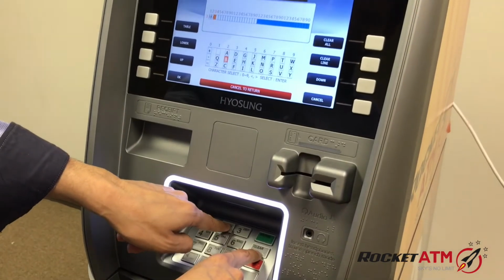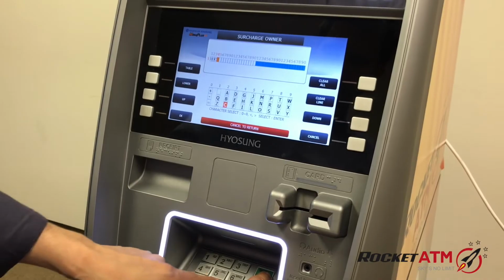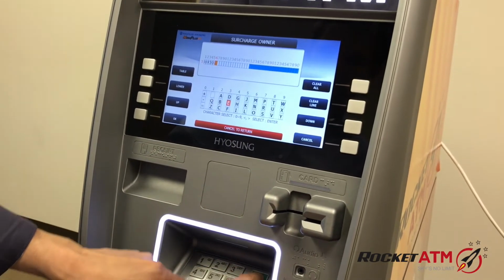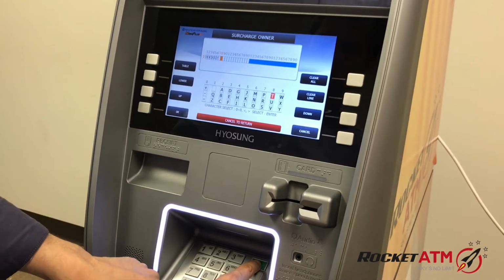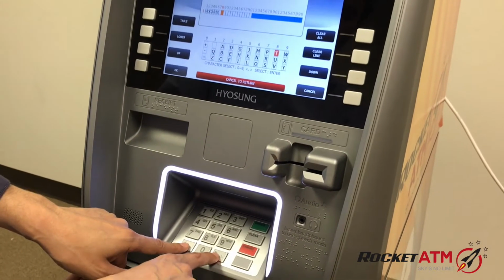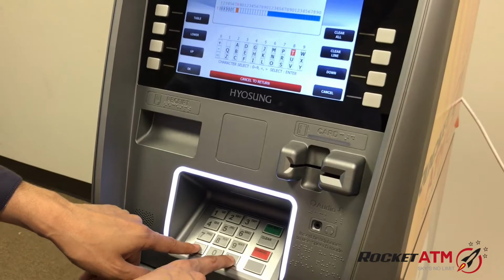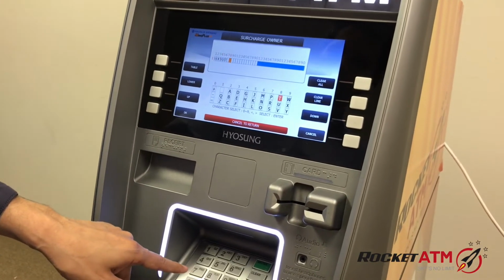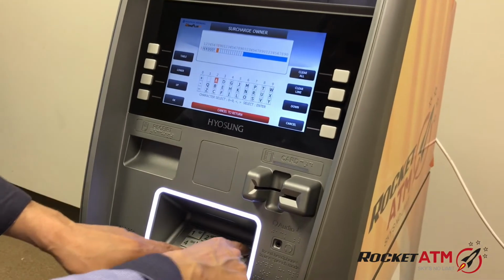C, enter. K, enter, E, T, Rocket, and I just press the right arrow button or the plus button to scroll over. I can use the minus button to go backwards or the plus button to go forward. So Rocket ATM.